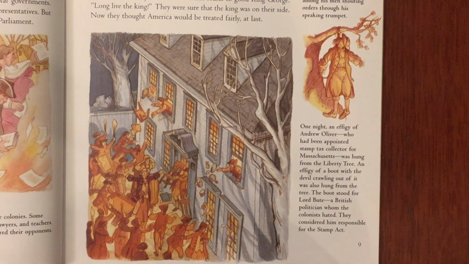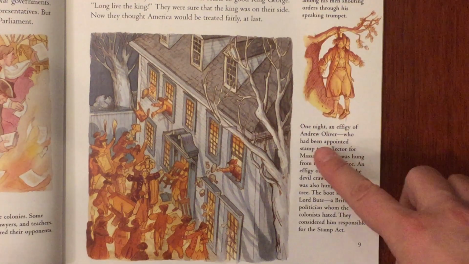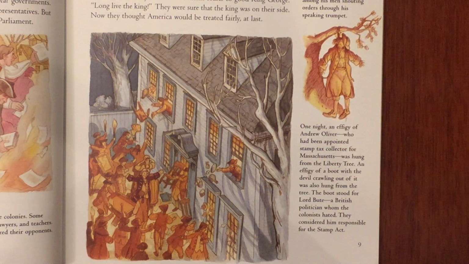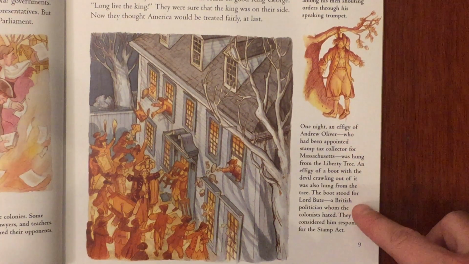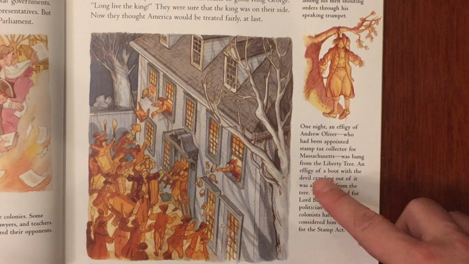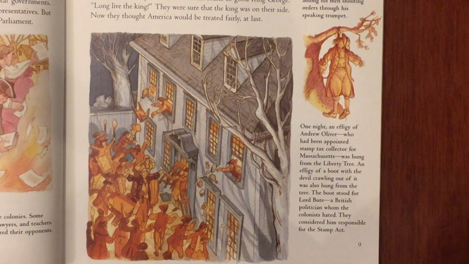So it was like a threat. They hung a dummy of Andrew Oliver, trying to make him feel scared for his life. So that's what the word effigy means. So it's not really Andrew Oliver, and it also was an effigy of a boot with a devil crawling out of it, and they're just sort of using those things to intimidate him or the other tax collectors in town. Thanks, Google.